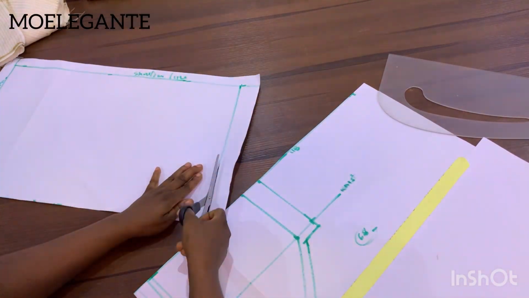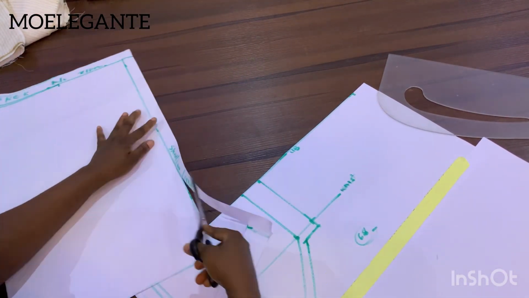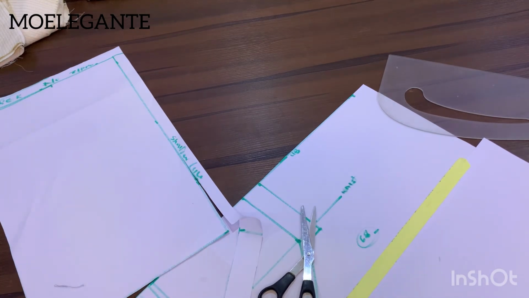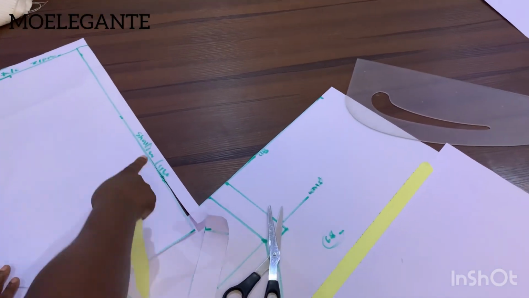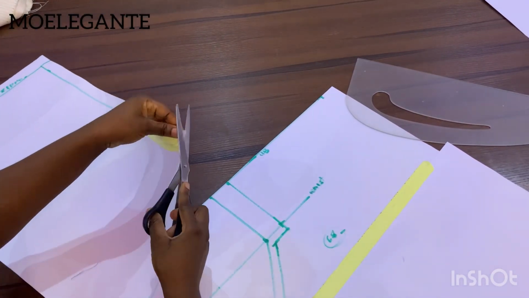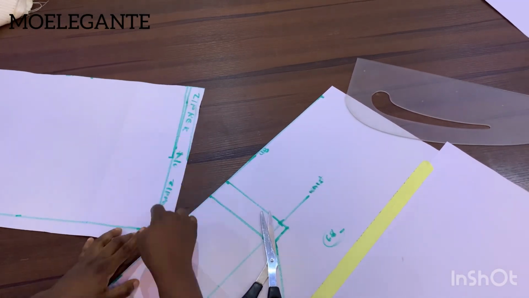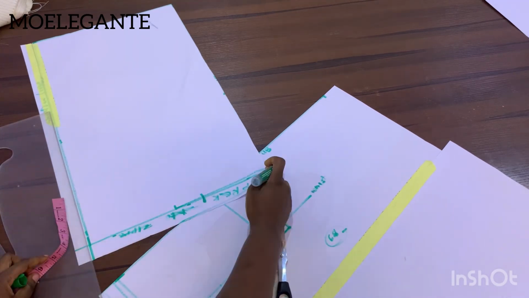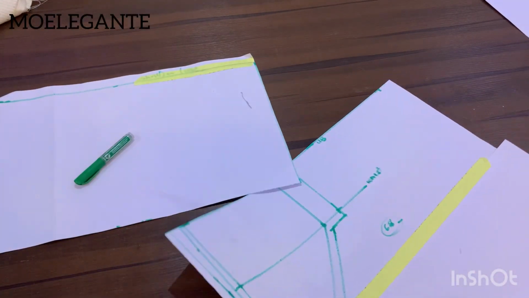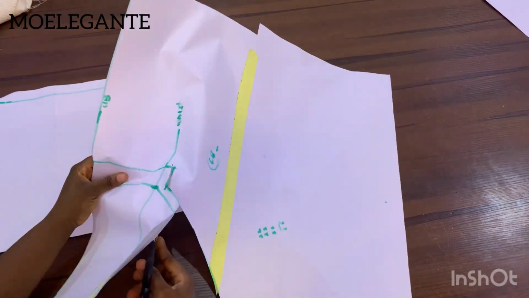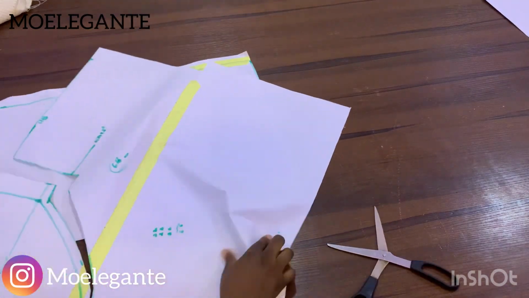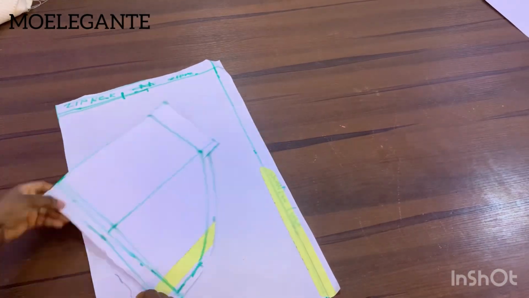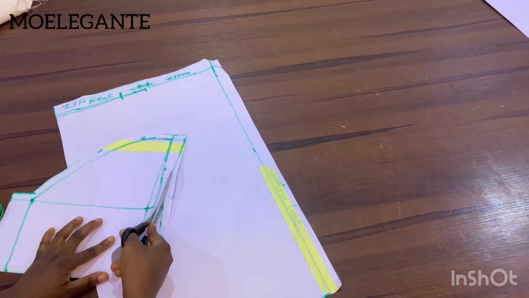Please don't cut out the 1.5 inches. The 1.5 inches is for the underbust seam allowance, which is 0.5 inch, and the 1 inch is going for the lunge detail that is going to be along the shoulder line. Please leave the rest of the pattern like so, like the back straight and everything. So this is what the pattern of this dress is going to look like.